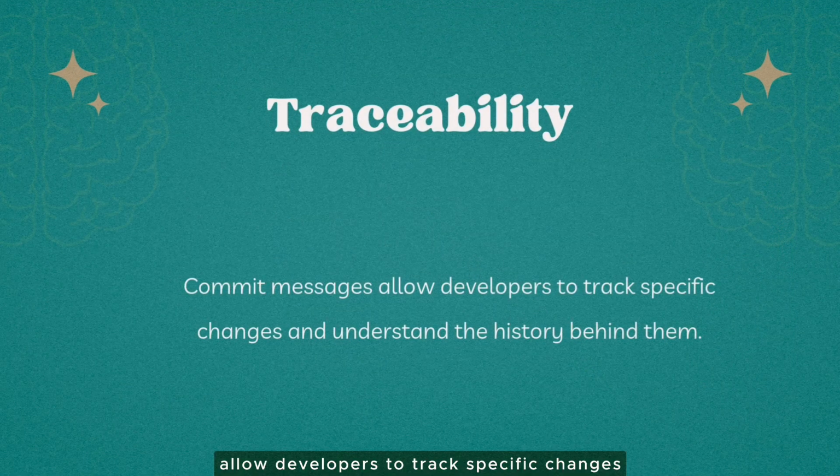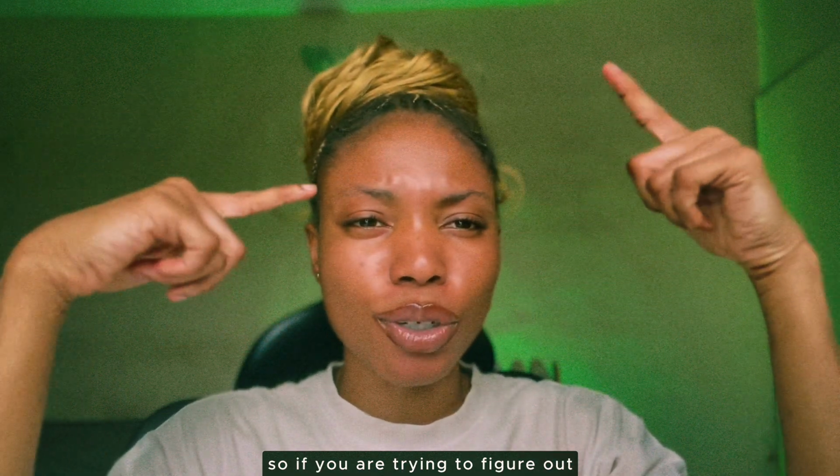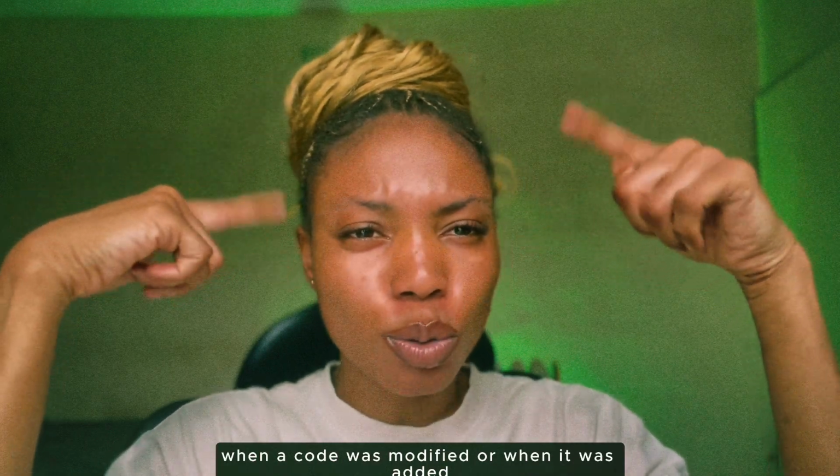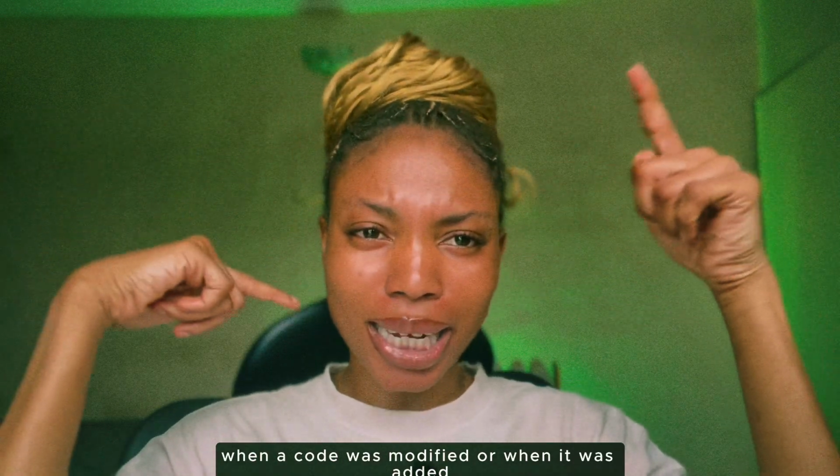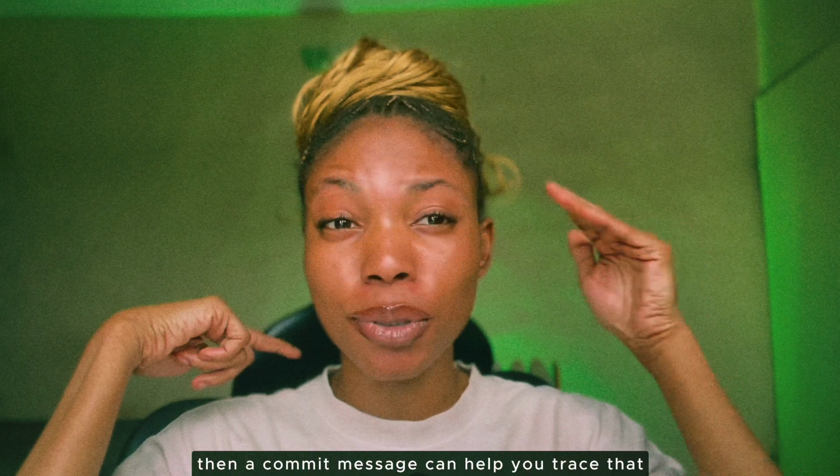Number 2, traceability. Commit messages allow developers to track specific changes and understand the history behind them. So if you are trying to figure out when a code was modified or when it was added, then a commit message can help you trace that.